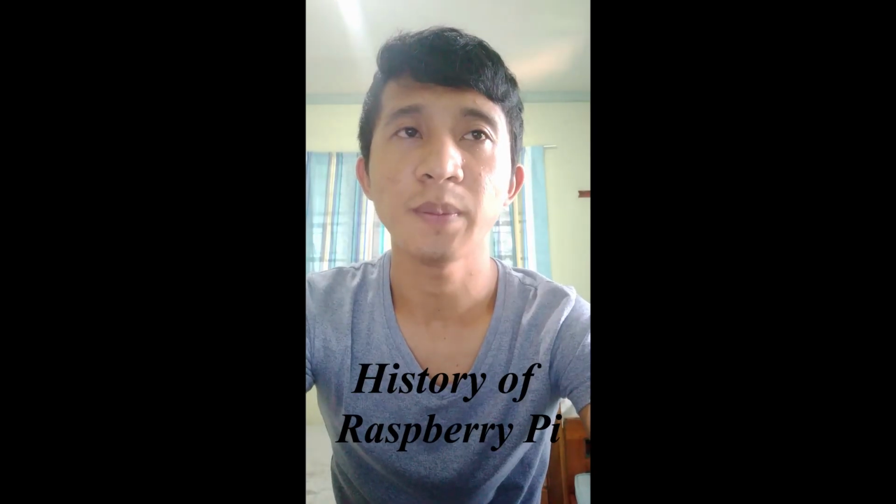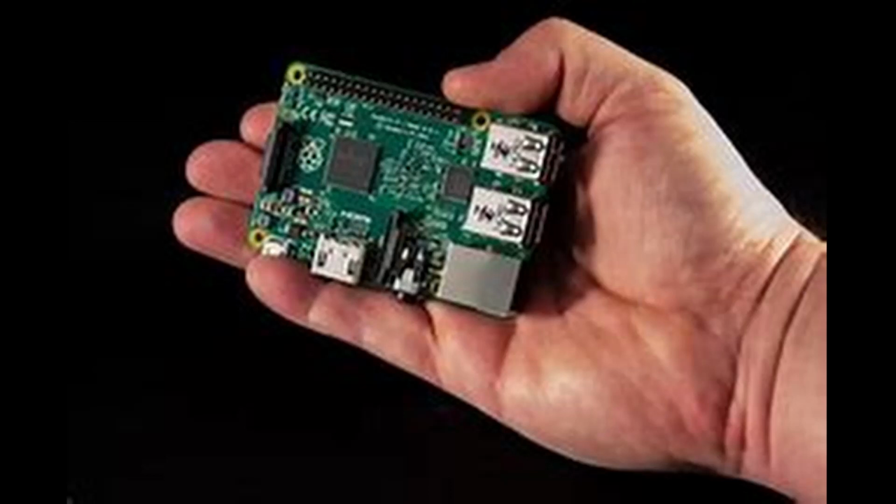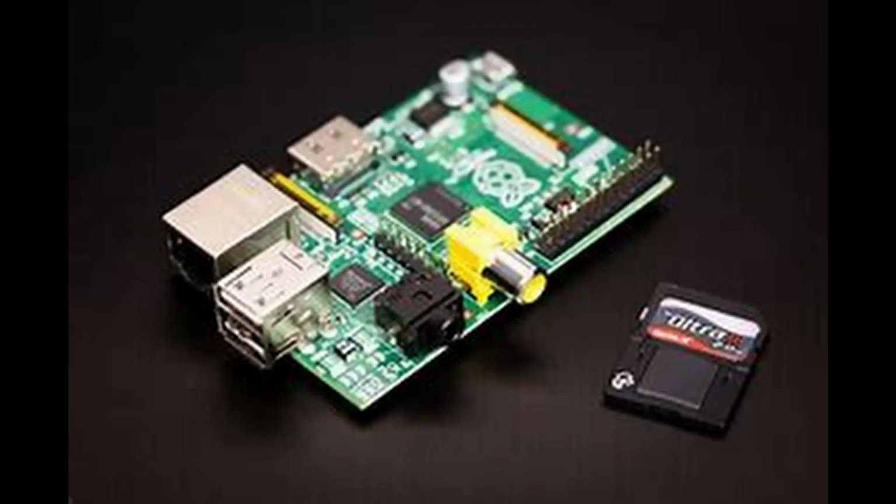History of Raspberry Pi. The Raspberry Pi is a credit card-sized computer designed and manufactured in the UK with the initial intention of providing a computing device for education. Since its release, however, it has grown far beyond the sphere of academia. Its origin can be found in the University of Cambridge Computer Laboratory in 2006.